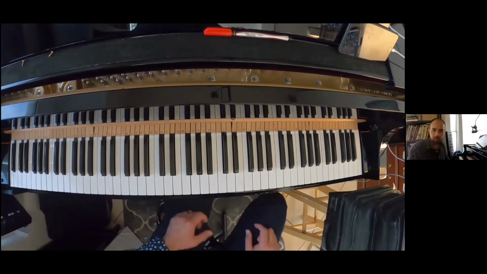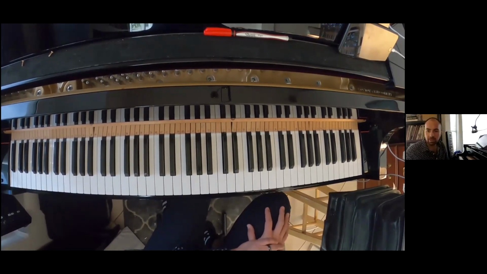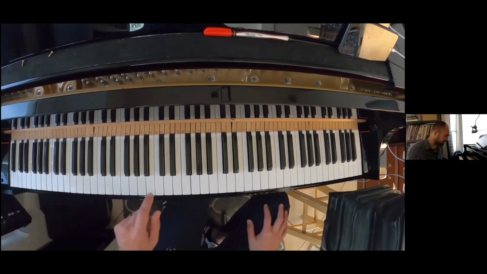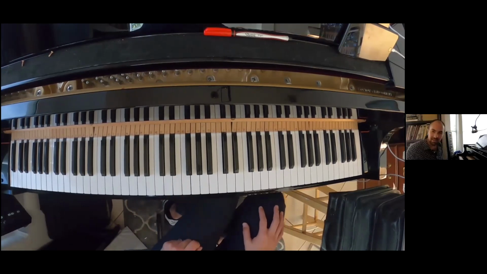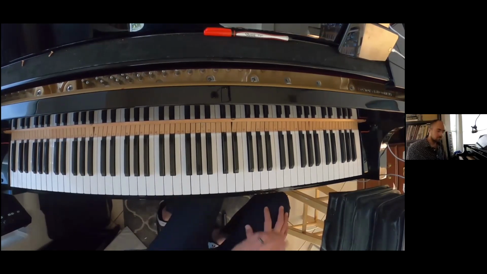And so, for example, it's just something that popped in my head. And so it has a melody that is linear.